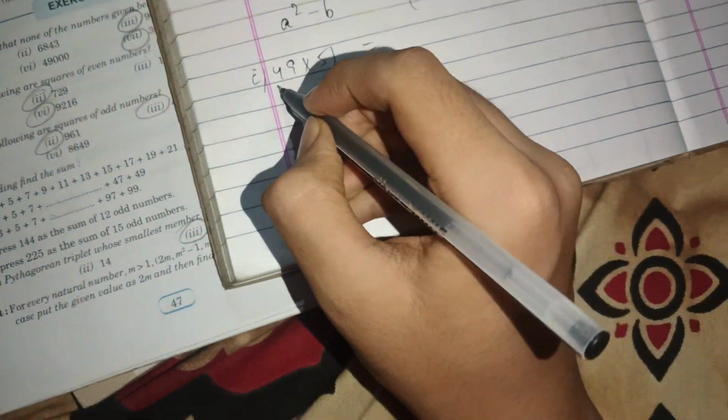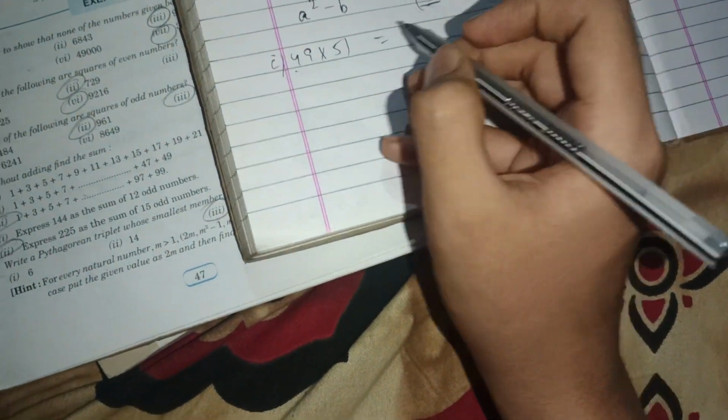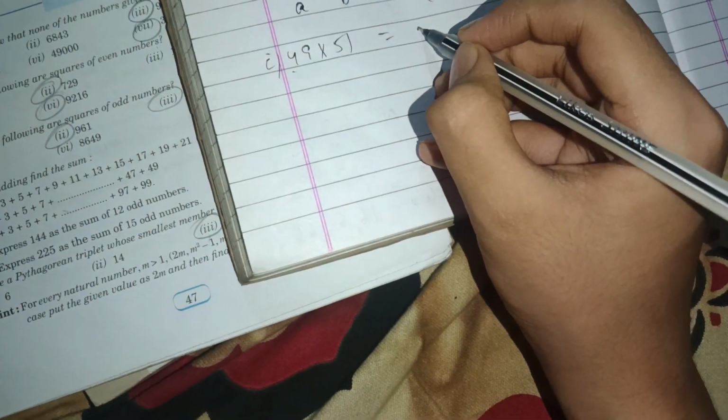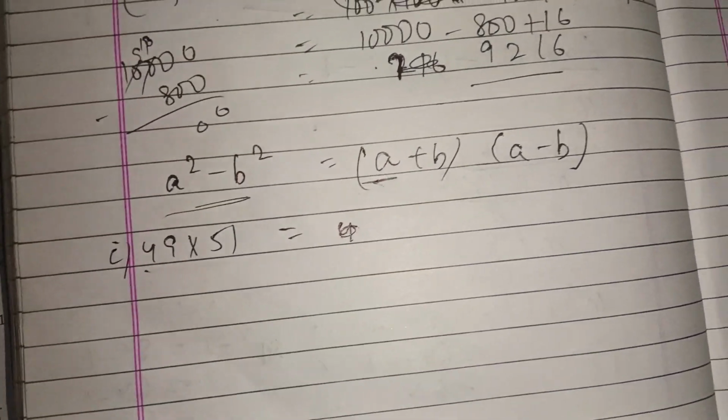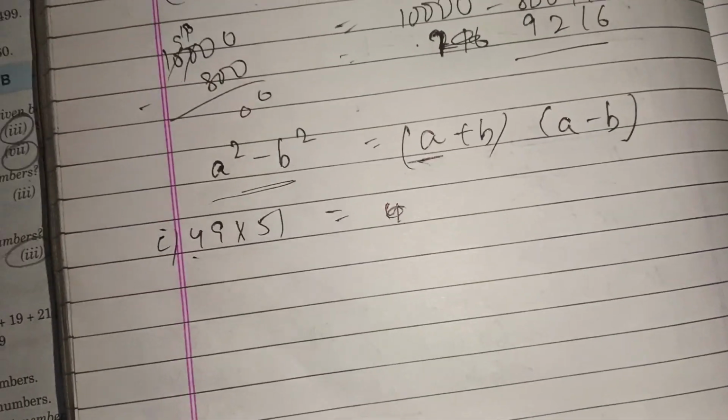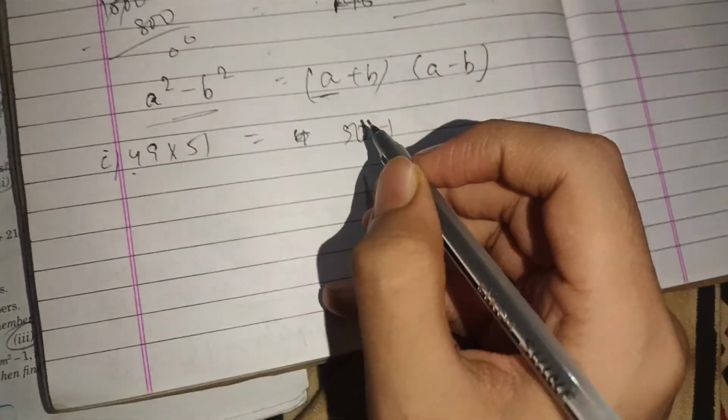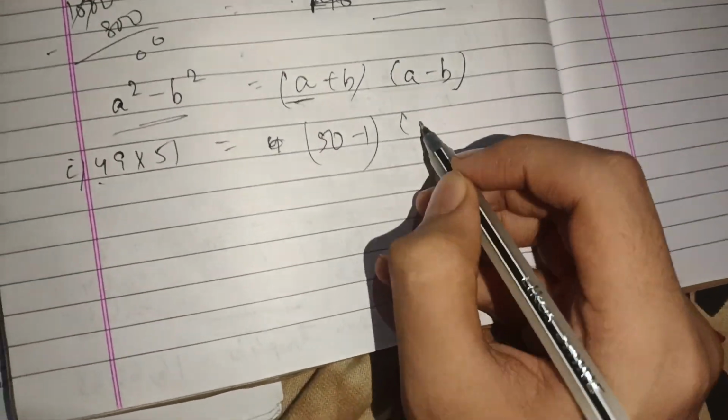Now for a square minus b square is equal to a plus b times a minus b. So we will take 50 minus 1, and over here we will take 50 plus 1.